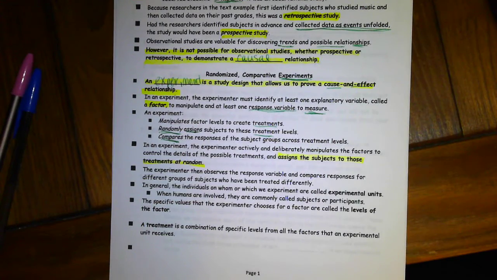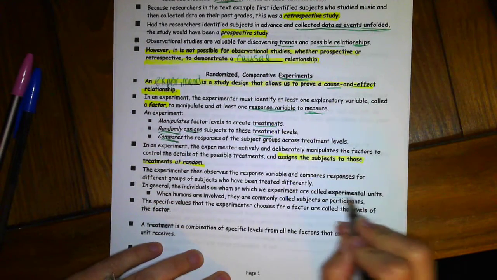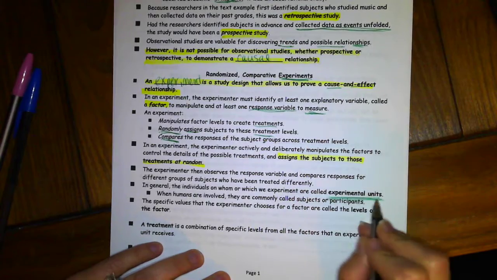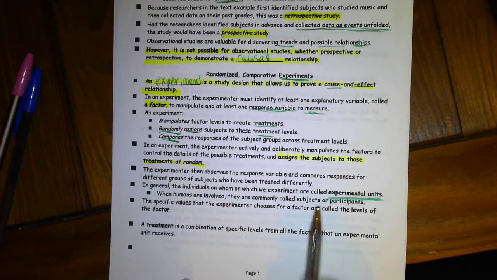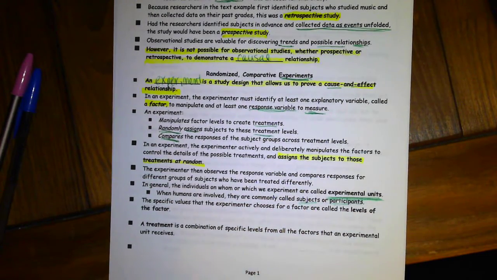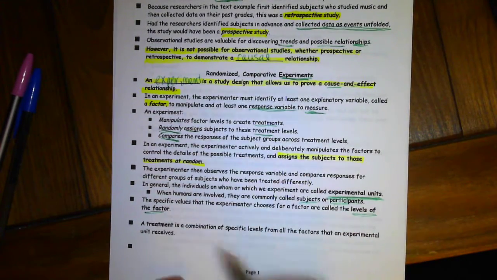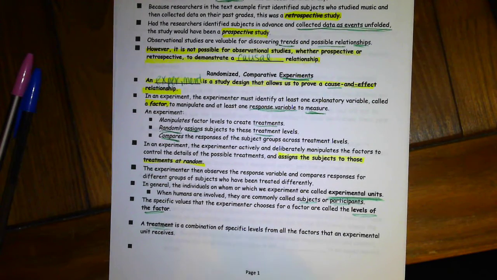In general, the individuals on whom we experiment are called experimental units. However, that's a horrible word to use for people. So when humans are involved, they're usually just called subjects or participants. But if you hear experimental units, they're talking about who the experiment was done on. The specific values that the experimenter chooses for a factor are called the levels of the factor. And a treatment is a combination of specific levels of all factors that an experimental unit receives.